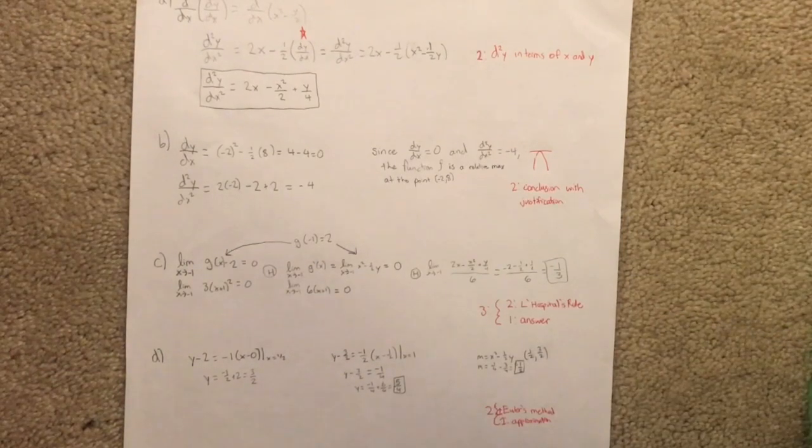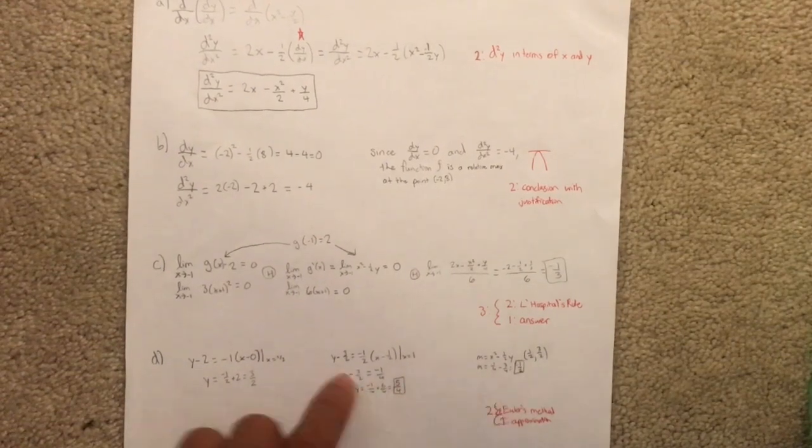So you would get one point for using Euler's method properly, and 1 point for getting the right approximation. This is just my work here for finding the slope right here.